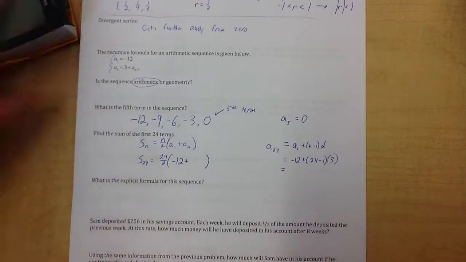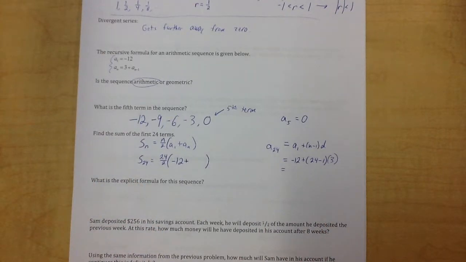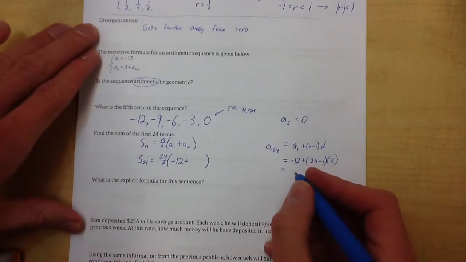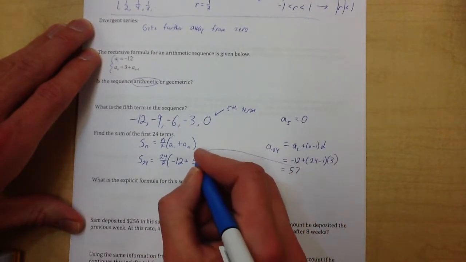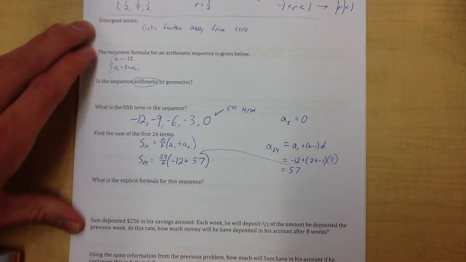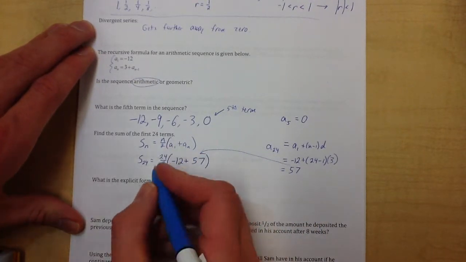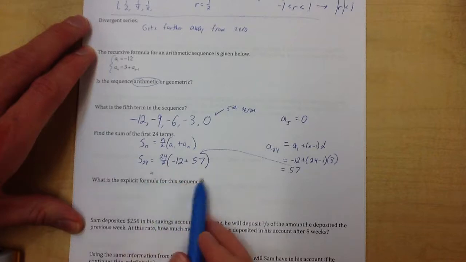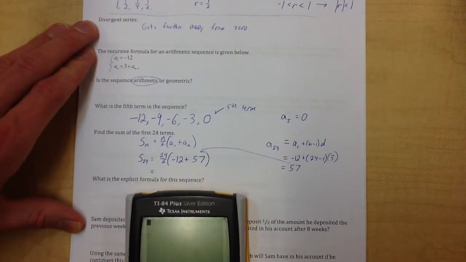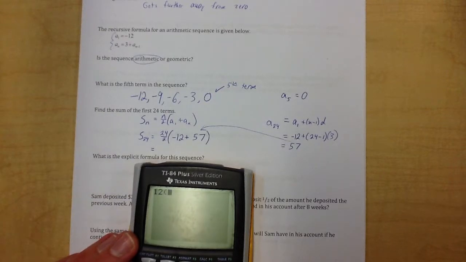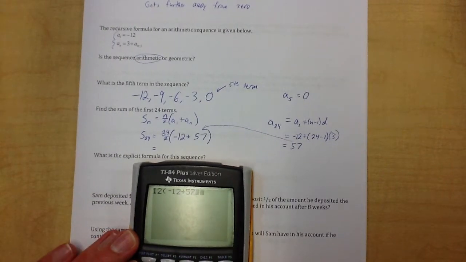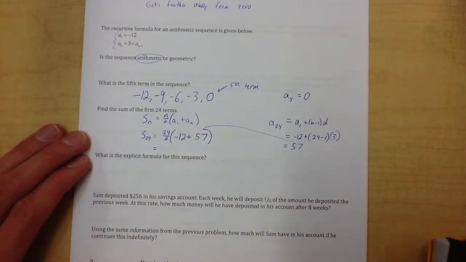So we'll just work all that fantastic stuff out, so whatever 23 times 3 is, and then we subtract 12 from that. There we go, 57. That's great, 57, there we go, it's right here. So the 24th term is 57, and that's fantastic, but we're not done yet. We still don't know what the sum of the first 24 terms is, so we'll just type that in the calculator. So 24 divided by 2, obviously that's 12, multiplied by negative 12 plus 57, 540.